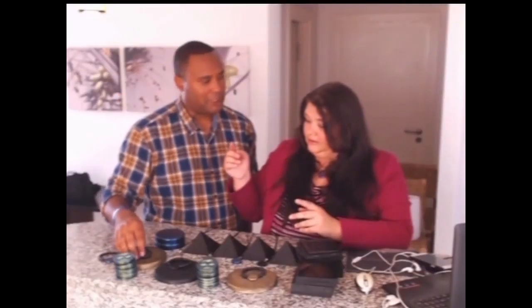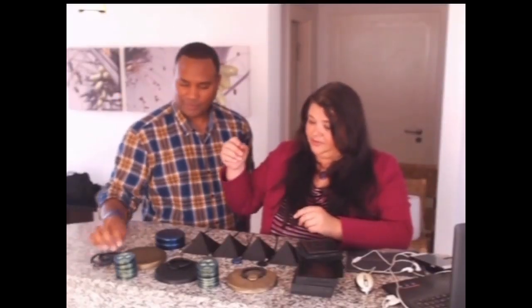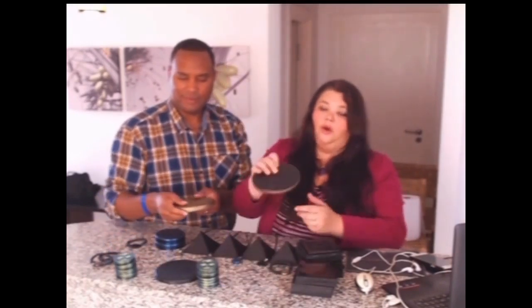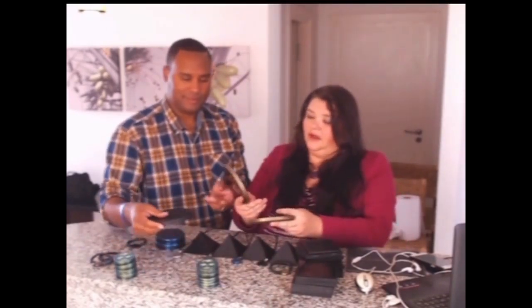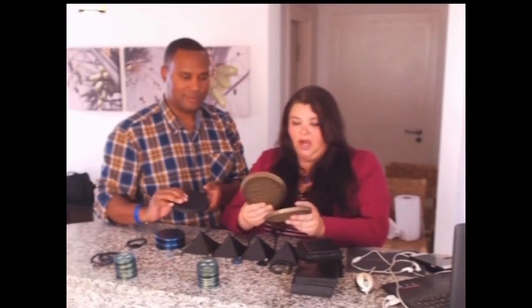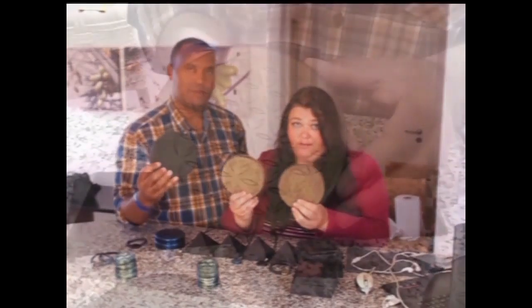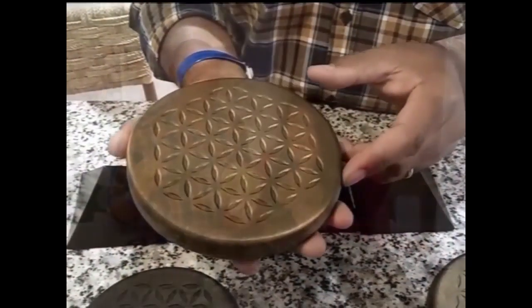I think we should talk about the charge plates. Yes, the charge plates. We have two different kinds. Okay. Right, and the reason why we've got two here is because we sell these in some of our special offers that you'll see are sets of two.